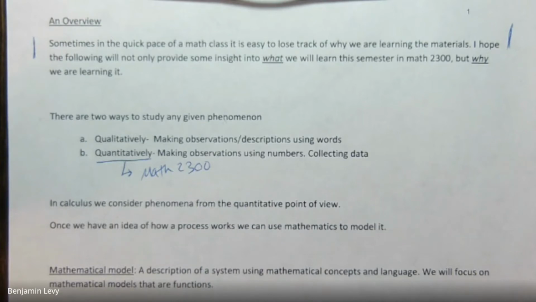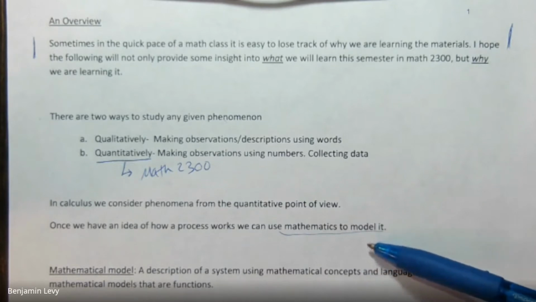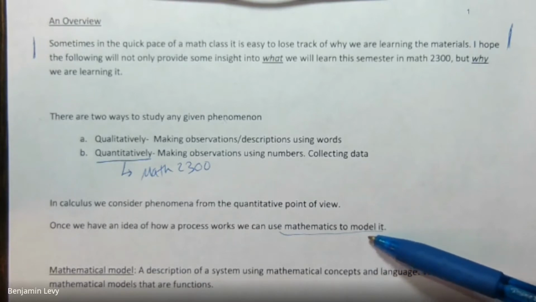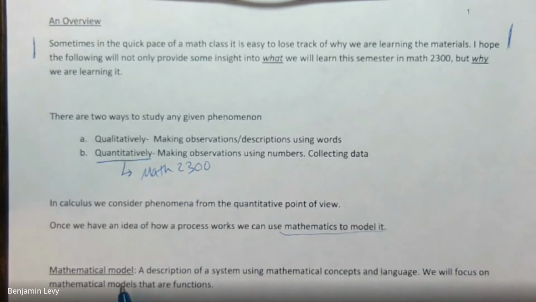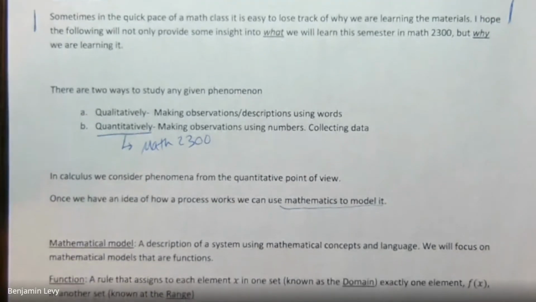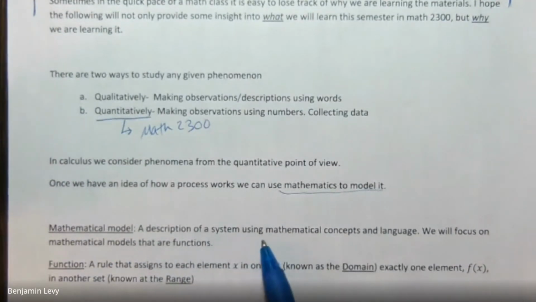Usually, once we have enough information about something, we create a mathematical model of it. In this class, I always come back to mathematical models that describe situations. For example, it could be a population model or a profits model or something that we really care about, some function that describes something we care about. To define that a little more, it says what a model is right here. A mathematical model is a description of a system using mathematical concepts and language. And most of the time, especially in this class, we're going to be thinking about models that are functions.